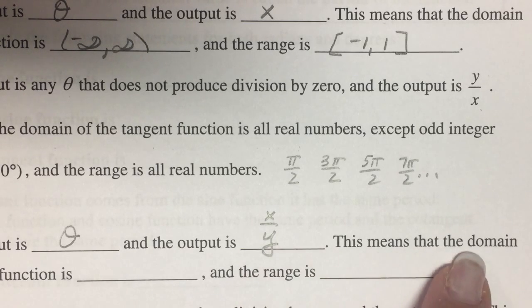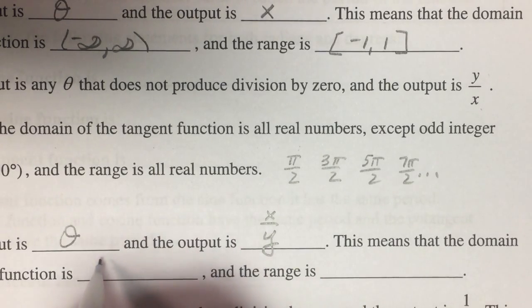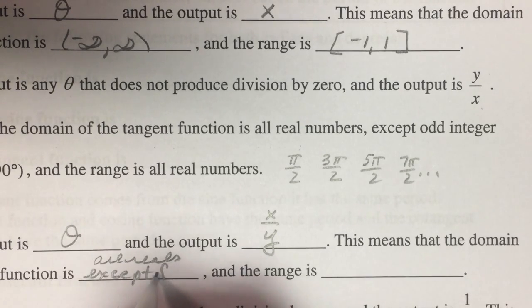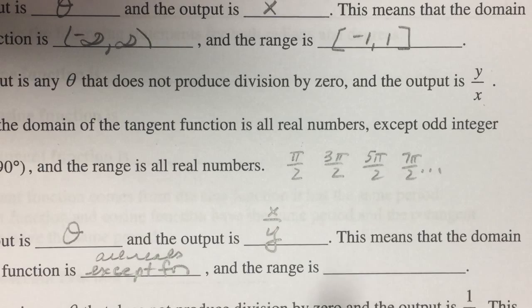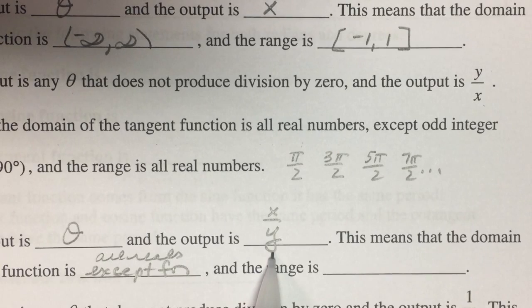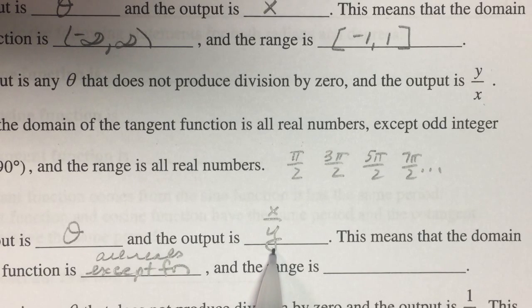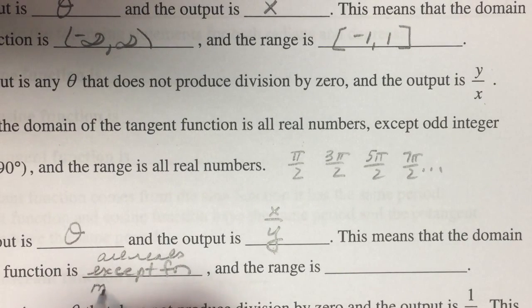So the domain is all reals except for, and now when would this denominator be 0? Well, that would be when the sine is 0. The sine is 0 at 0, at pi, at 2 pi, and so on. So that would be all reals except for multiples of pi.